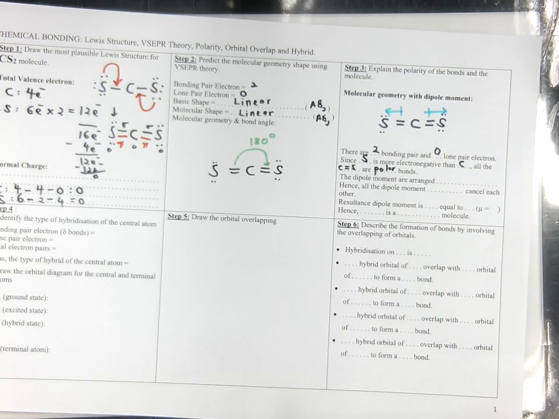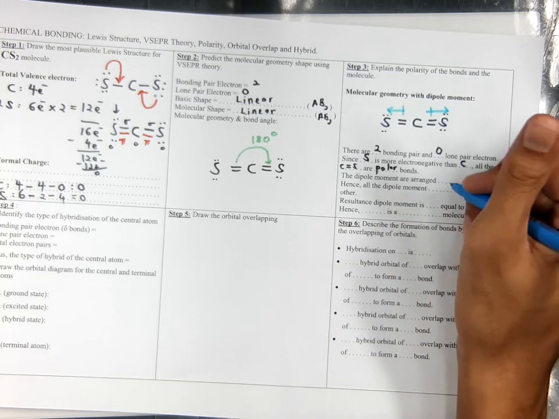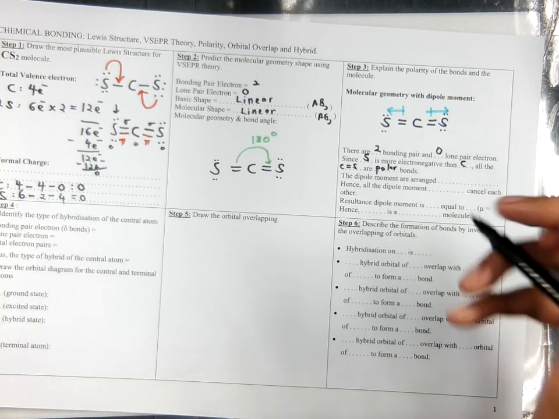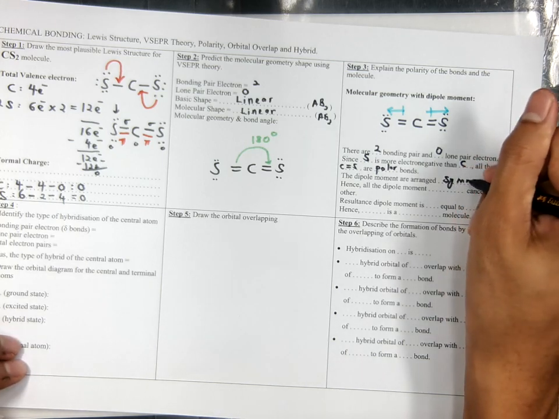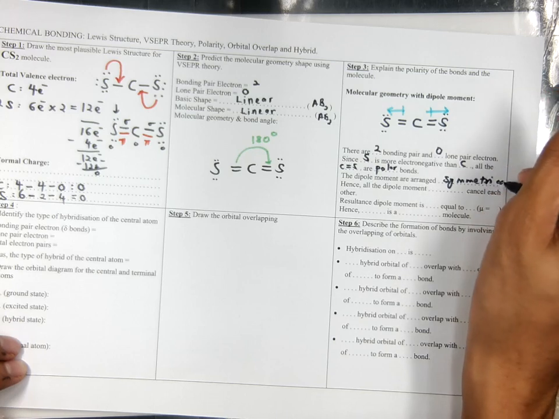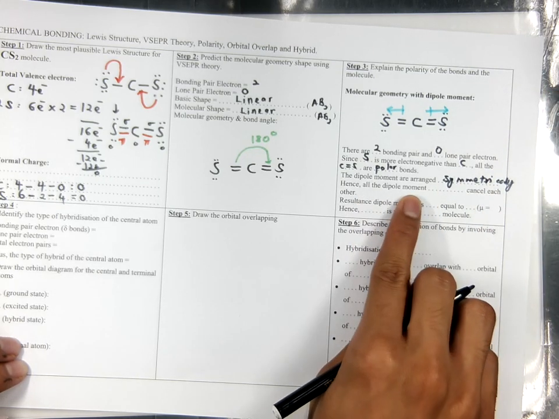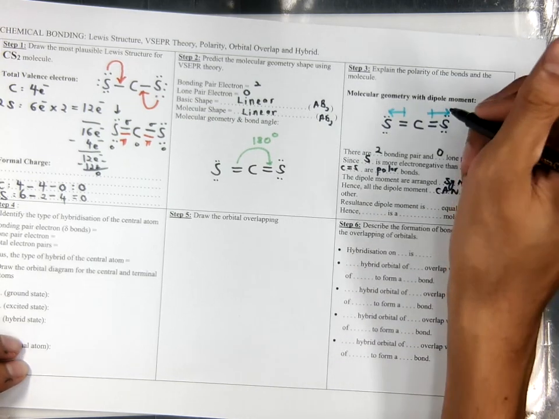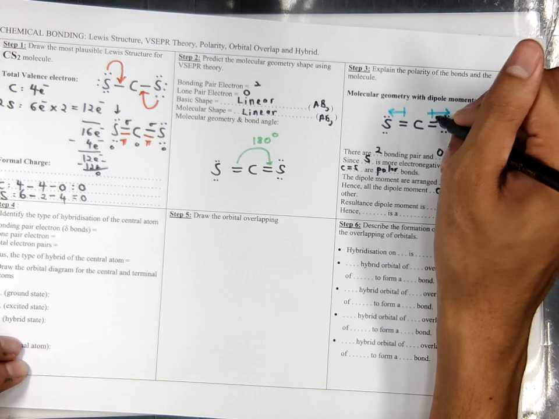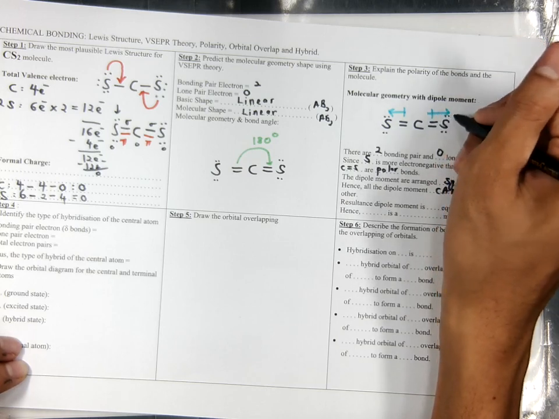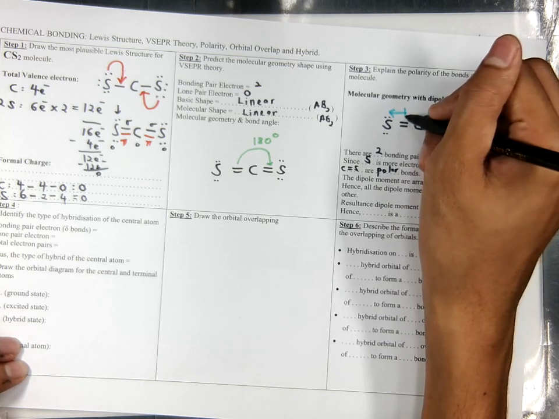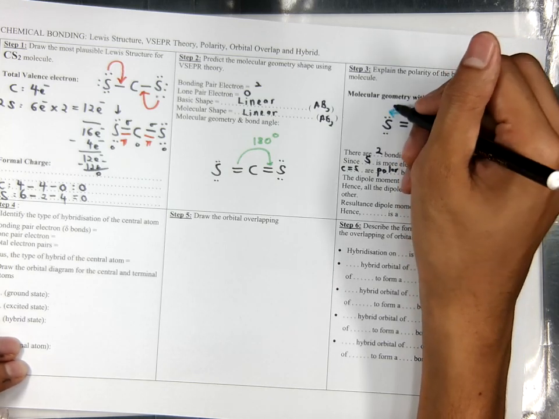So we can say that the dipole moments are arranged symmetrically. Hence, all the dipole moments can cancel out each other, because you can imagine that the bond dipole going to the right hand side is 10 Newton, and at the same time the bond dipole that goes to the left hand side is also 10 Newton.